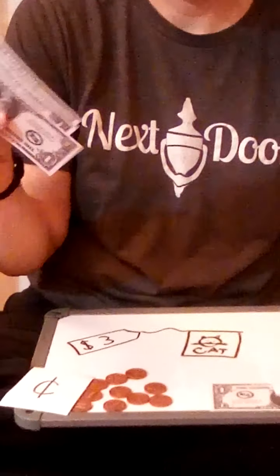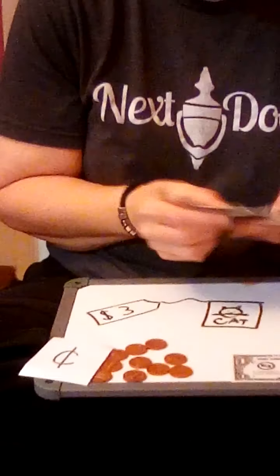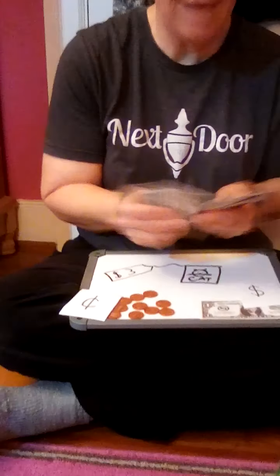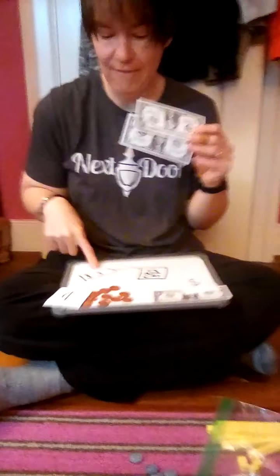I'm not going to use coins. And I need 3. 1, 2, 3. All right. So for older kids, I like to do things like, you have $2. Do you have enough to buy the cat book? No, I don't have enough. $2 is less than $3.